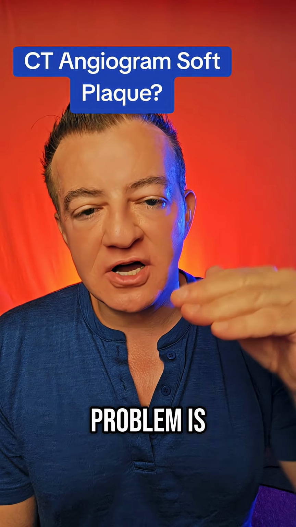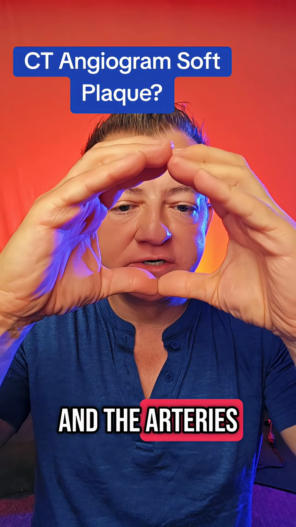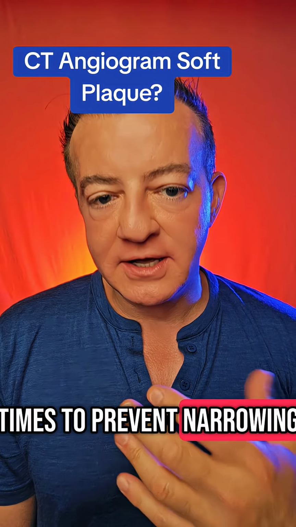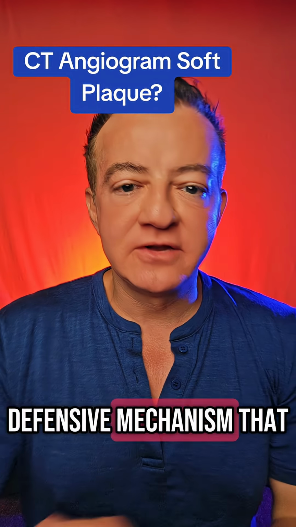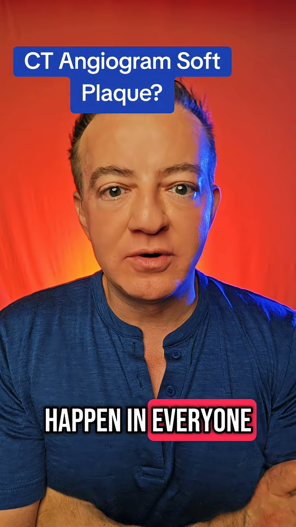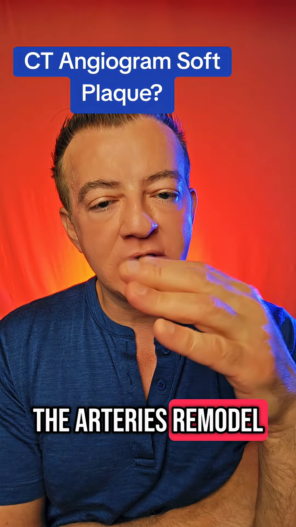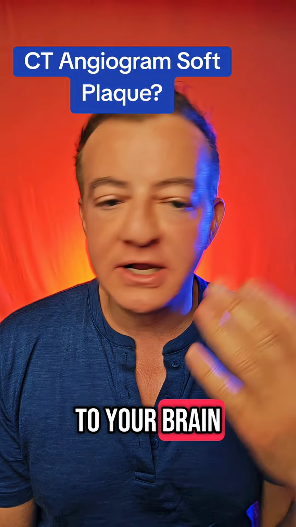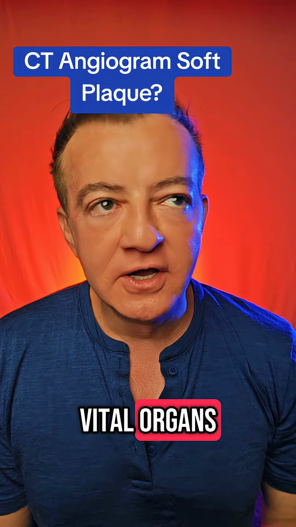The problem is soft plaque starts in the arterial wall, and the arteries can remodel outwards a lot of times to prevent narrowing. That is kind of like a defensive mechanism that arteries have. Now, this doesn't happen in everyone, but in most people, the arteries remodel outwards to try to keep the lumen open so that there's still blood flow to your brain and your heart and your other vital organs.